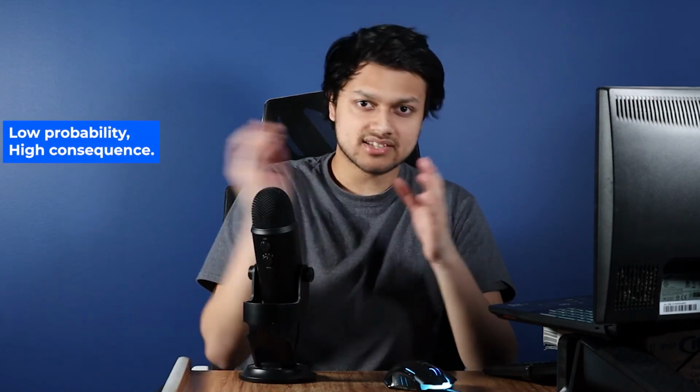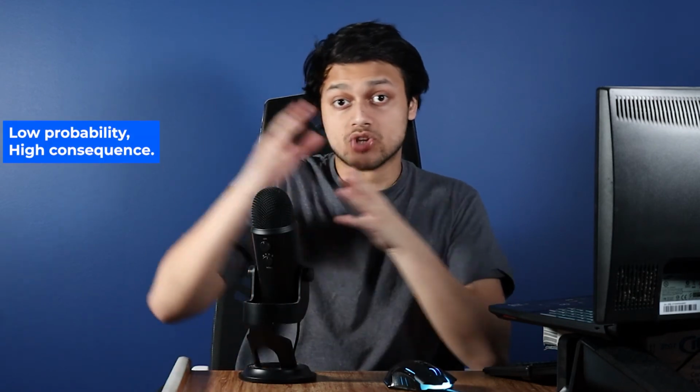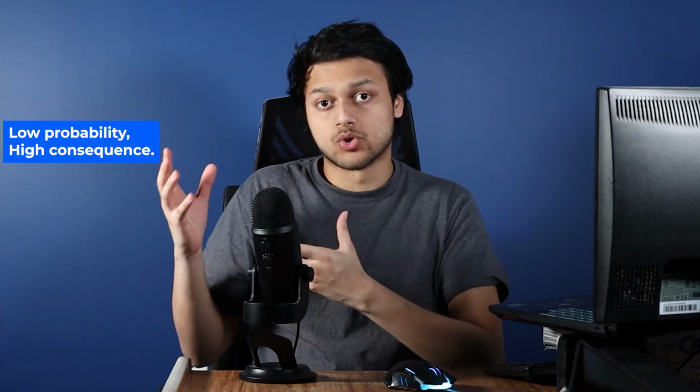Now, realistically speaking, a broker going bust is a pretty low probability event. It doesn't look like it's going to happen anytime soon. However, it could still happen theoretically. It is a very low probability event, but the consequences are very huge. Of course, you could lose a lot of money, so you do want to be careful with this.